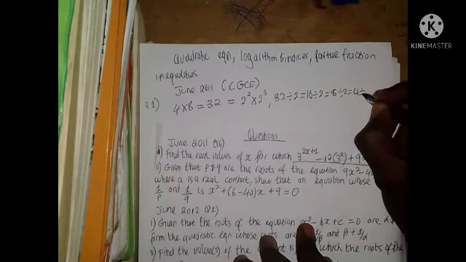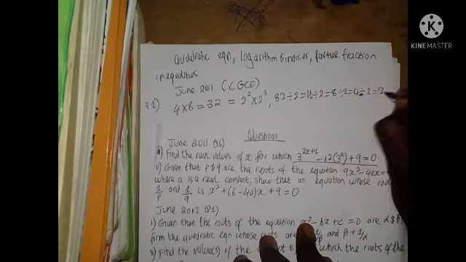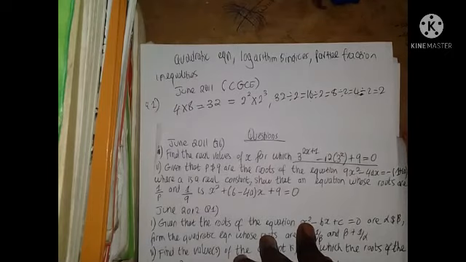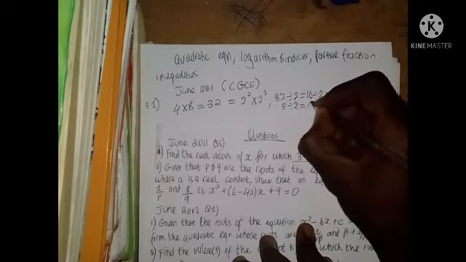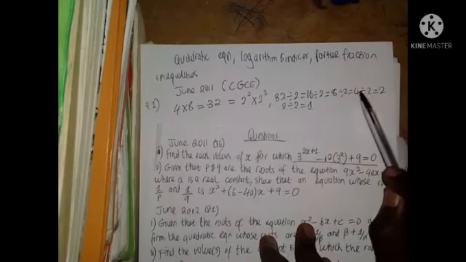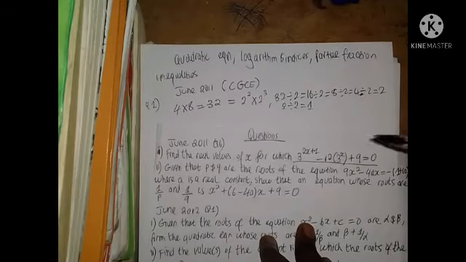Now divided by 2 is equal to 2. Again, 2 divided by 2 is equal to 1. How many times do we divide 32 by the number 2 before getting the number 1? This is 1, 2, 3, 4, 5 times. So this tells us that 2 raised to the power of 5 is equal to 32.